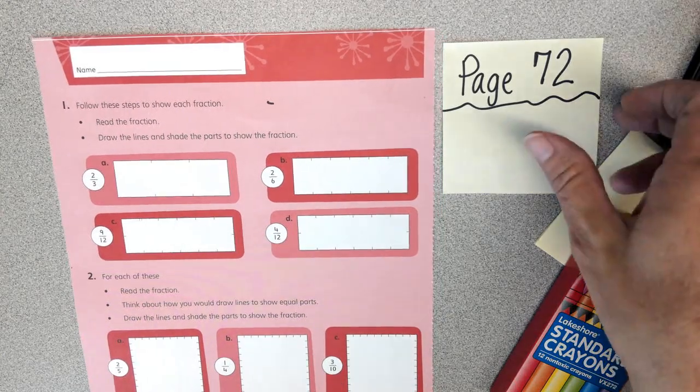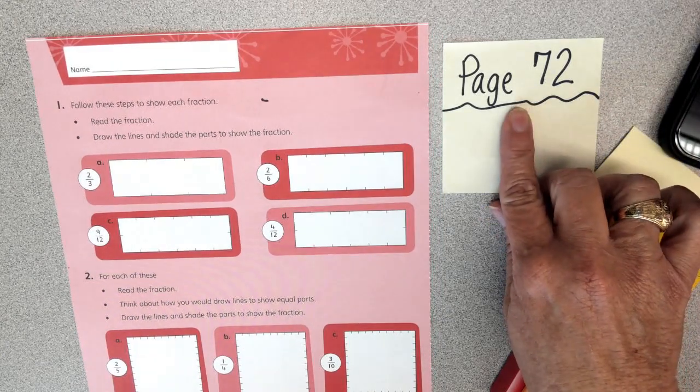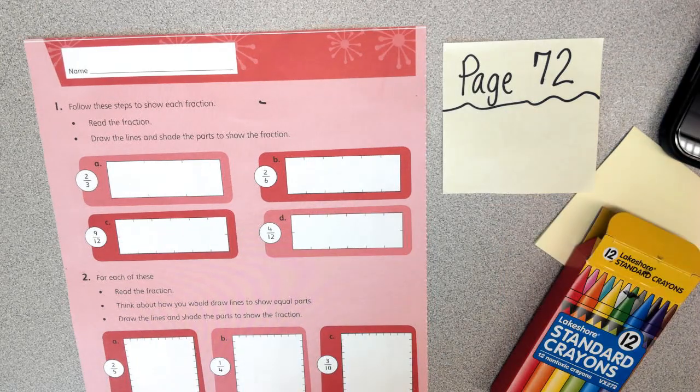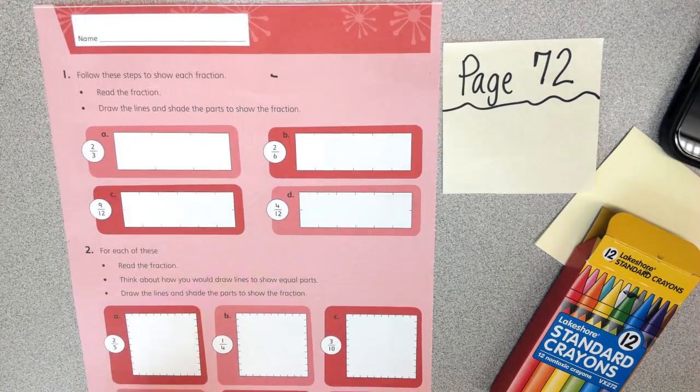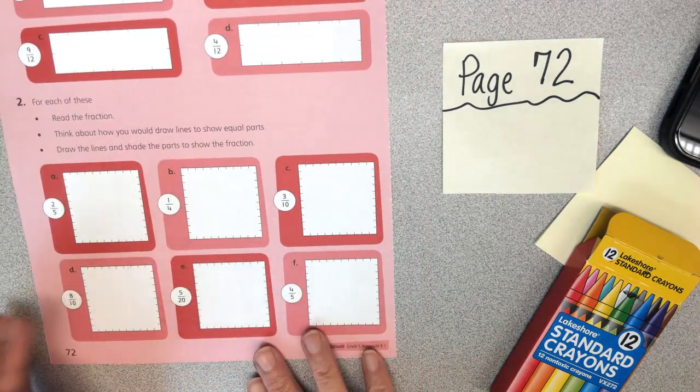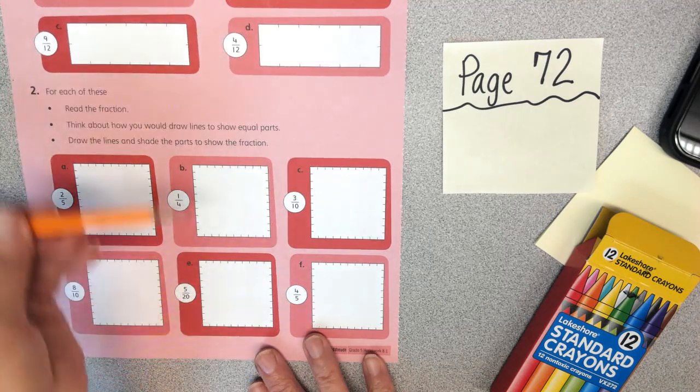Right, so we are on page 72 and we are going to do some more of what we were doing yesterday. Yesterday we were talking about fractions. The numerator is the top number that's represented and the denominator is the bottom number that's represented. For this activity, I'm going to start at the bottom and work my way up.